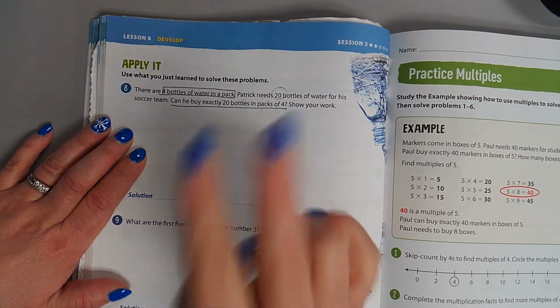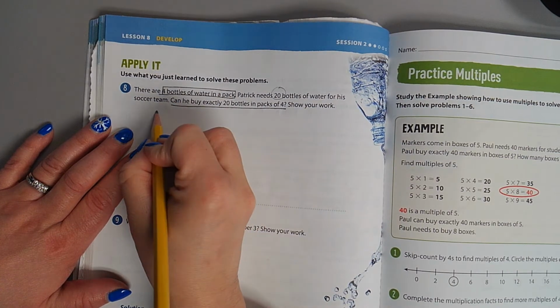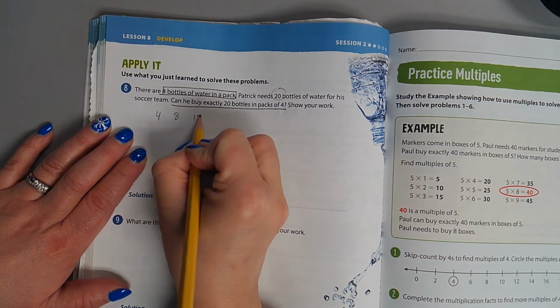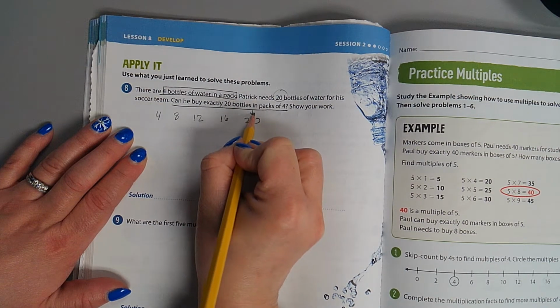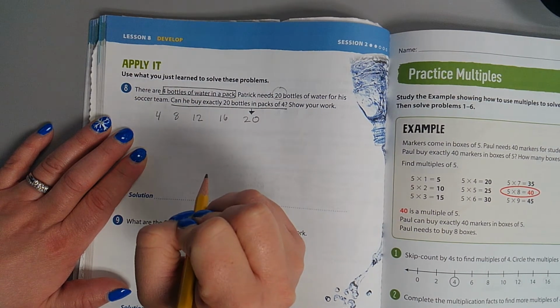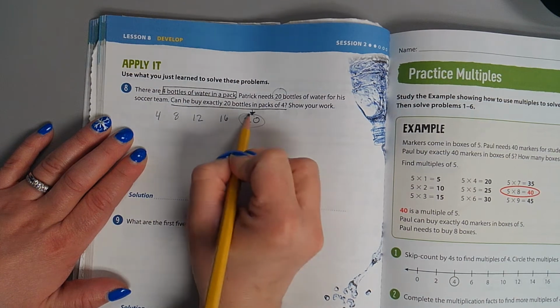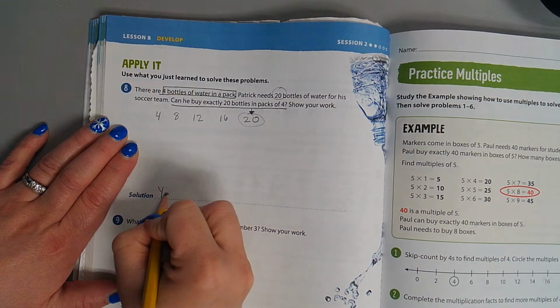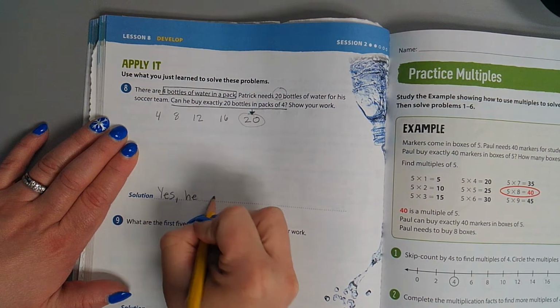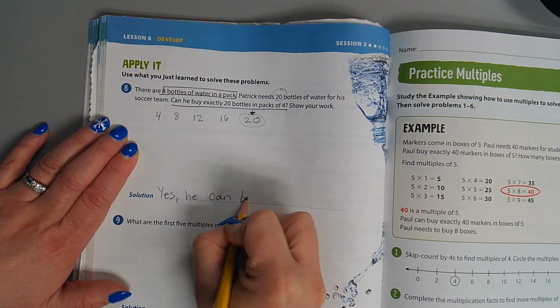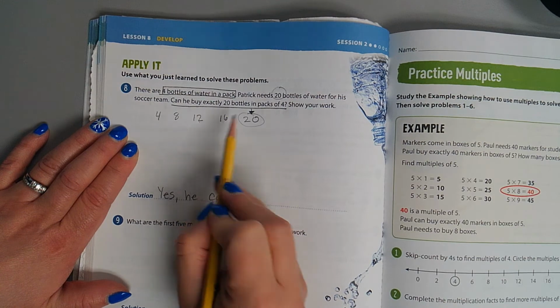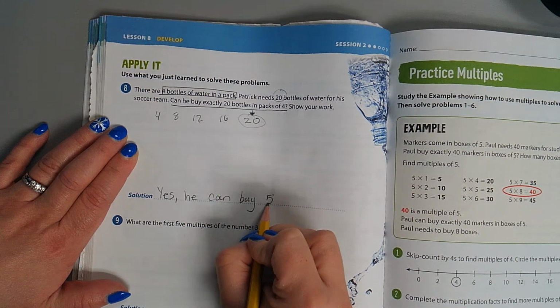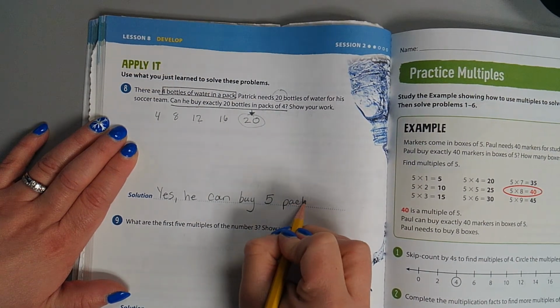So we have 2 methods that we can use here. We can use skip counting and skip count by 4. 4, 8, 12, 16, 20. Ooh, we stopped on 20. So that means that, yes, he can. He can buy how many packs? 1, 2, 3, 4, 5. He can buy 5 packs.